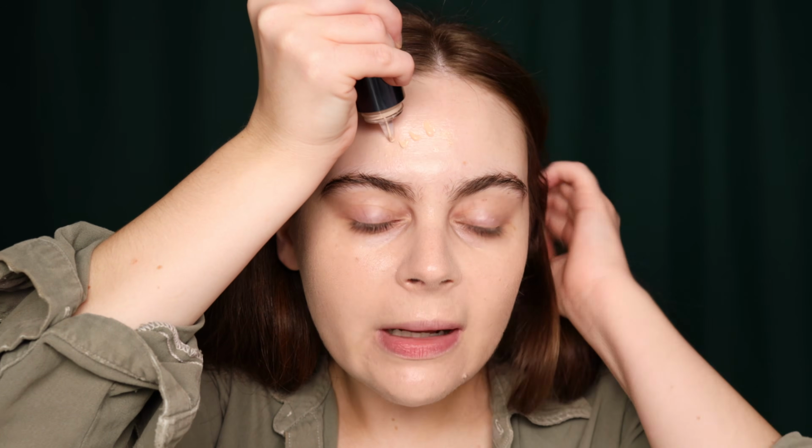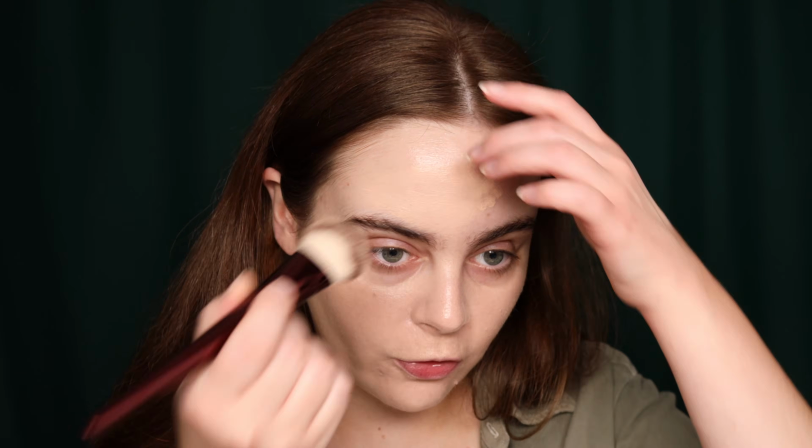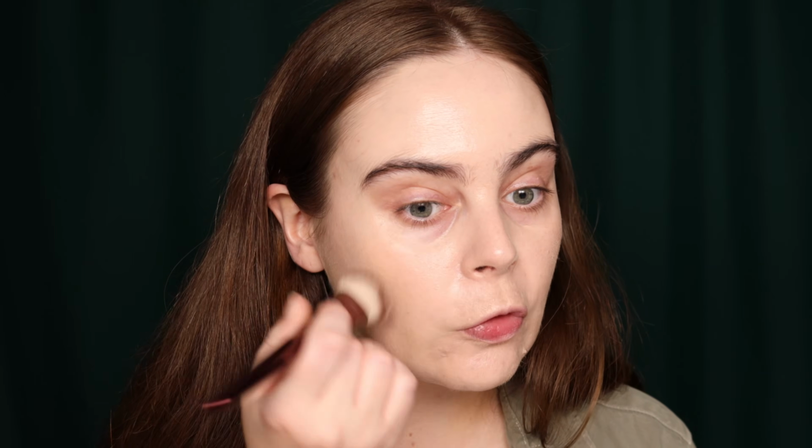The only thing I don't like about this one is I don't really like the dispensing mechanism. I think it's just kind of annoying. But other than that, I just love how thin it is on the skin. It just doesn't want to sit on top of the skin while also being so lightweight and blurring. I'm telling you guys, if you have been interested in the Huda Beauty Easy Blur, I think more people should just try this because this is what I wanted that to be.